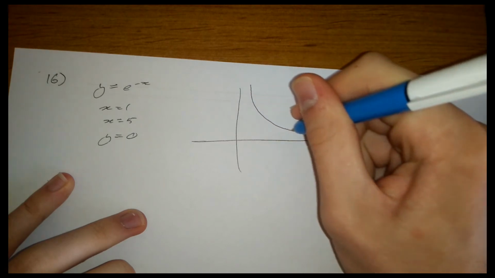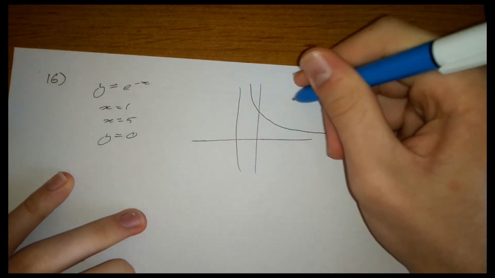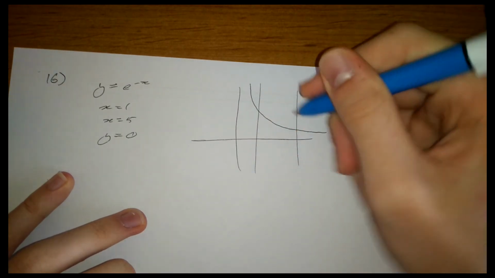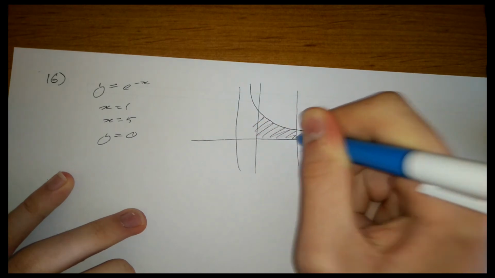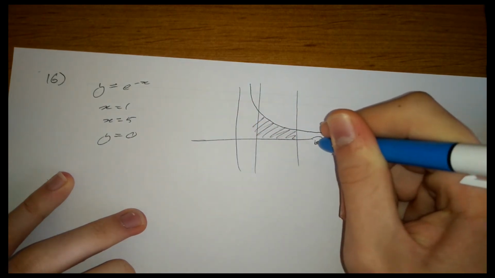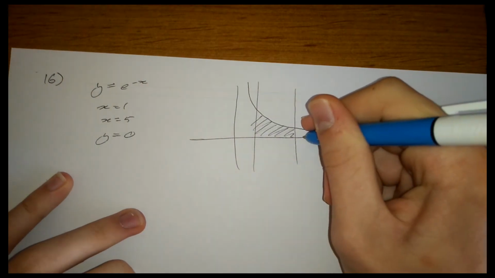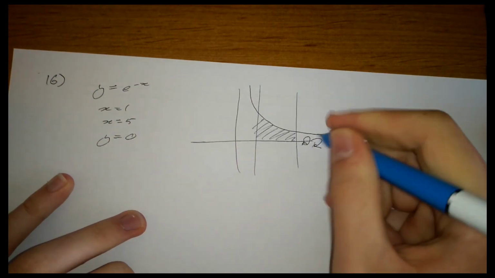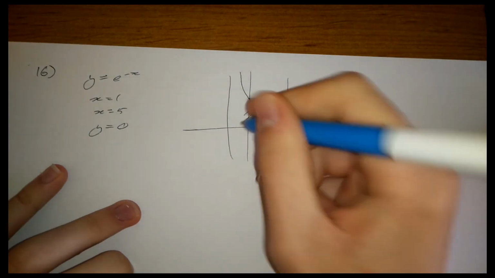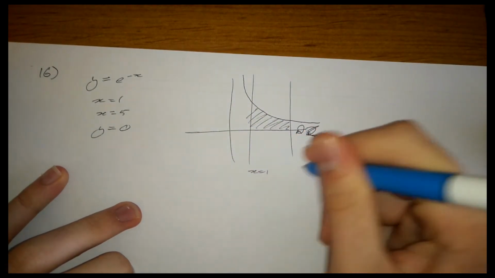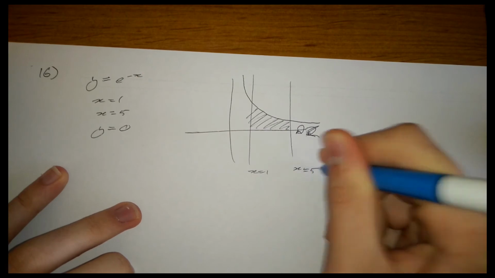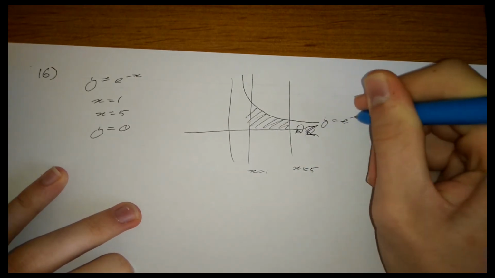So this is just exponential decay, evaluated from 1 to 5, and the x-axis revolved around, this is a terrible error, revolved around the, yeah, that should be, there we go, that's a better error, but whatever. So that's x equals 1, x equals 5, y equals e to the negative x.